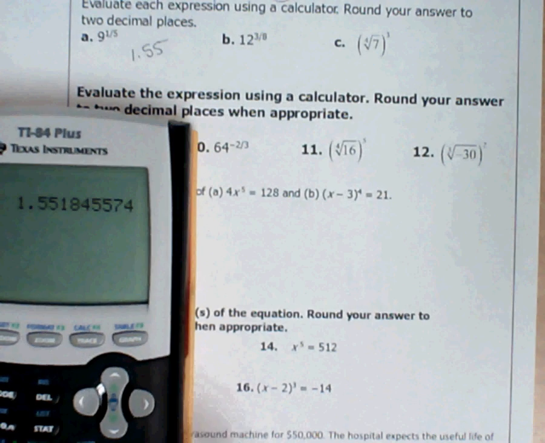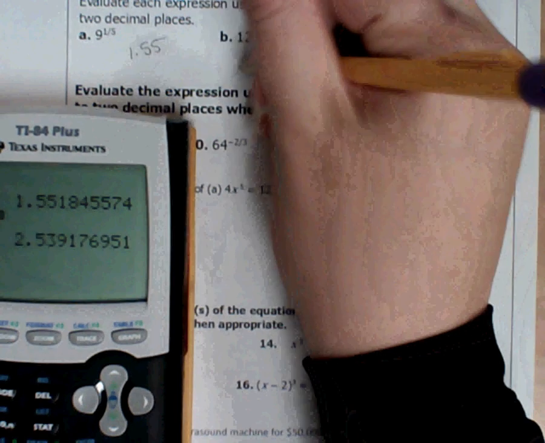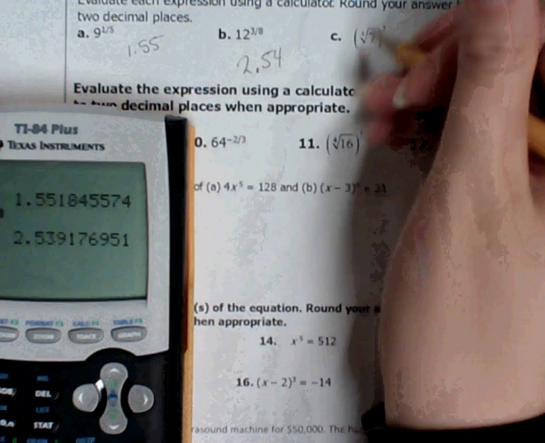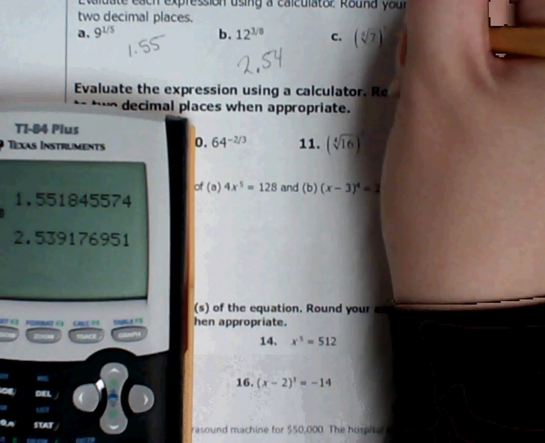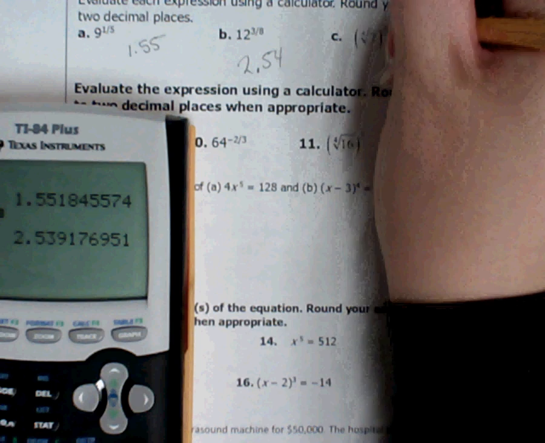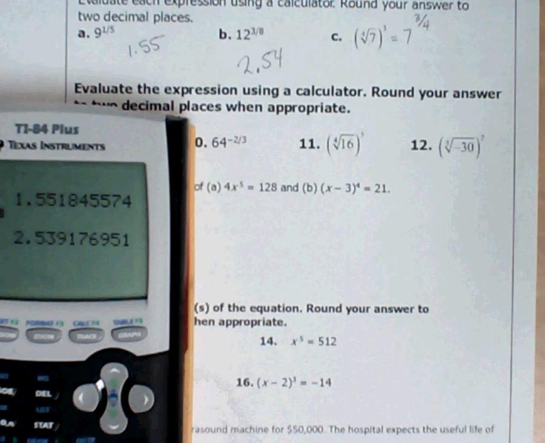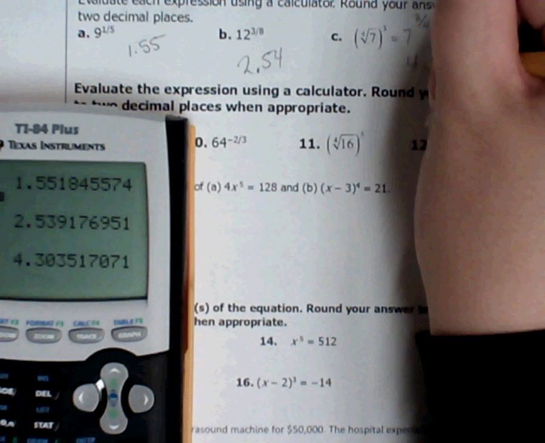12 to the 3/8, 2.54. And this one I would need to change from a radical to a rational exponent. So that's the same as 7 to the power 3 over 4, which is 4.30.